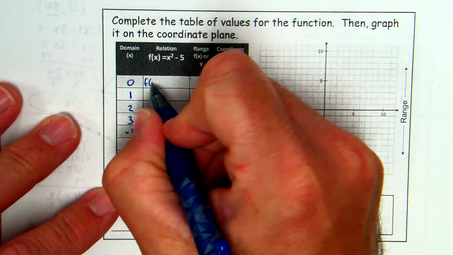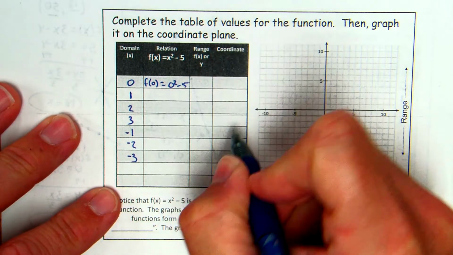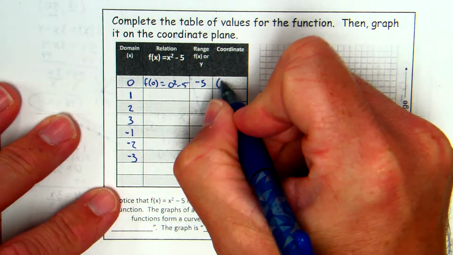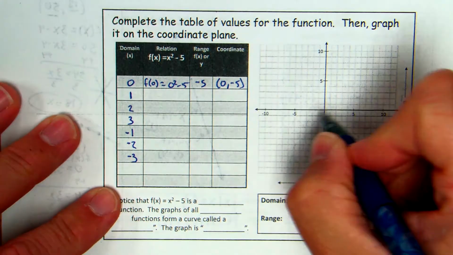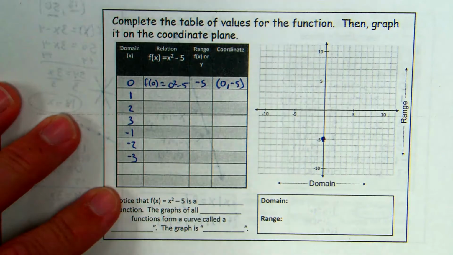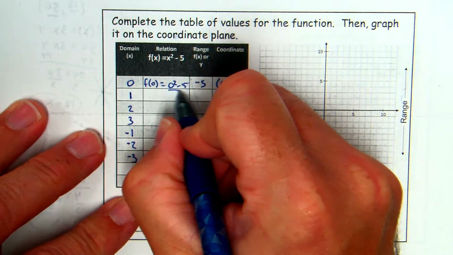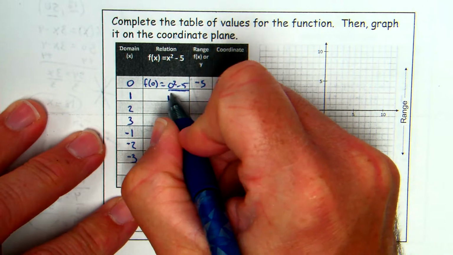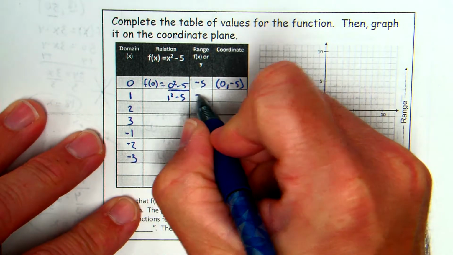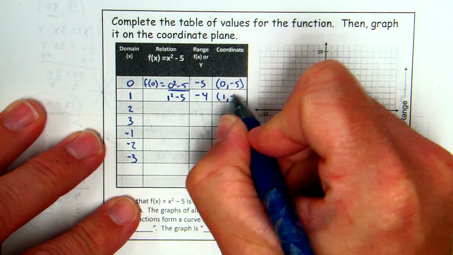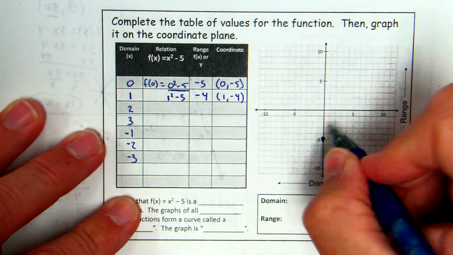This is going to be f of 0 equals 0 squared minus 5, which is -5. And I'm going to graph that. As I stated in the other videos, I'm not going to write f of every single time. Instead, I'm just going to go ahead and do the function part over here, 1 squared minus 5. That'll save us a little bit of time, keep this video from getting too long and too out of hand.